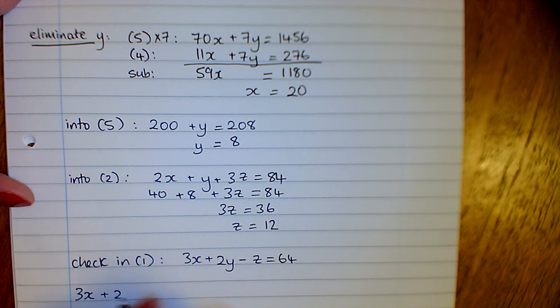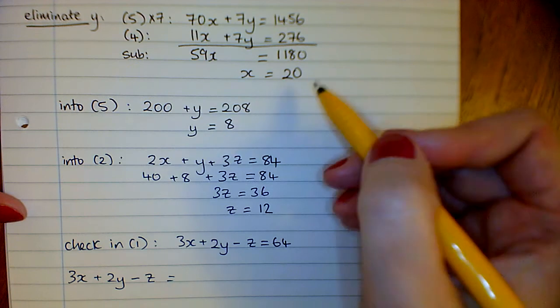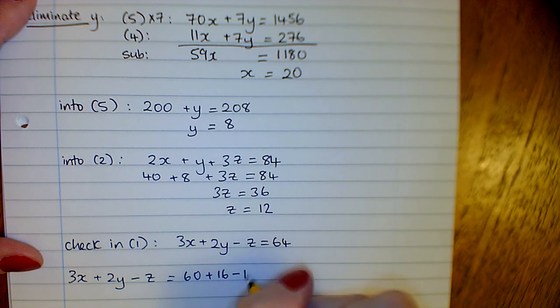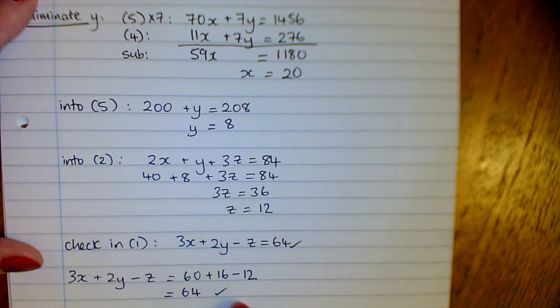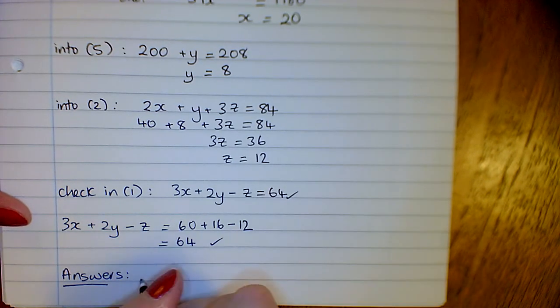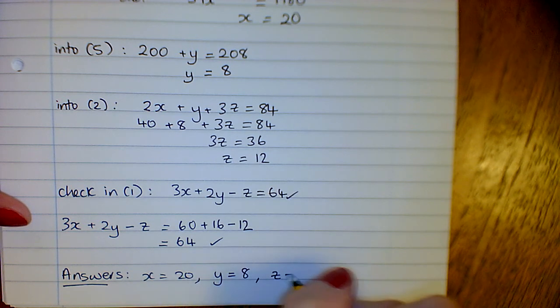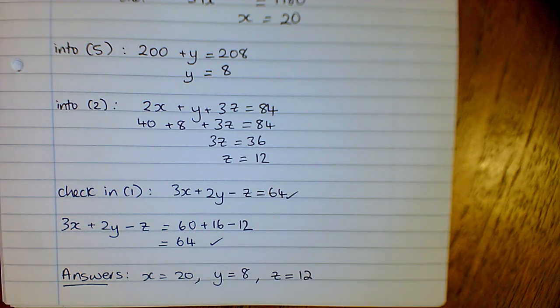So we have the left hand side there, 3x. Our value for x was 20, so 3 times that is 60. Our value for y was 8, so that's 16, and our value for z was 12. That gives us 64, which matches up with the original equation. So then we can summarise our answers. Again, you're keeping everything nice and clear for the examiner. X equals 20, y equals 8, and z equals 12.